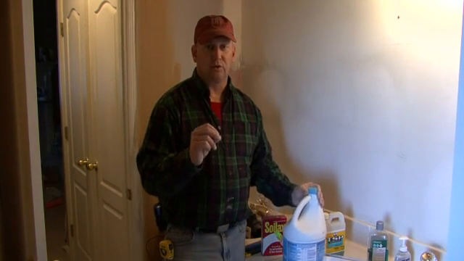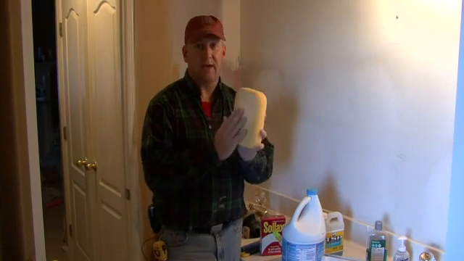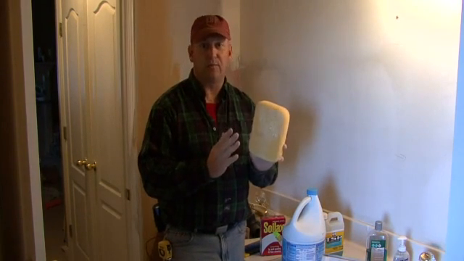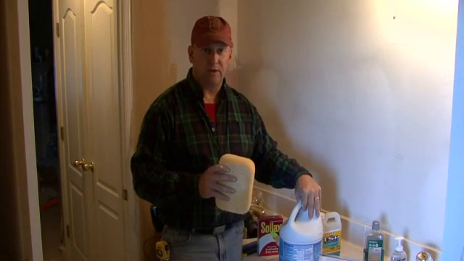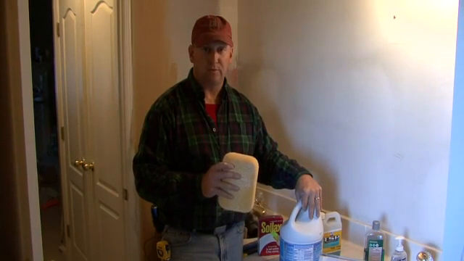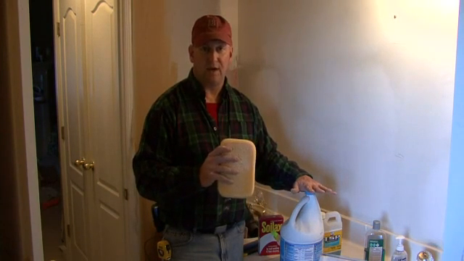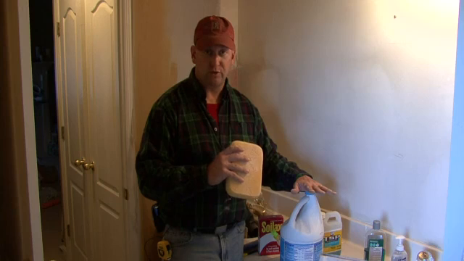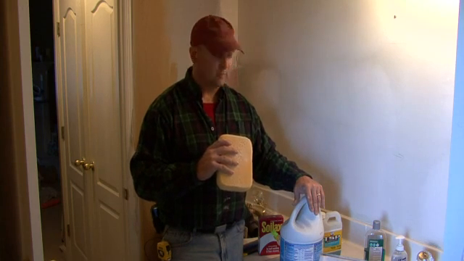This will give you a good solution to go over and clean those areas using a sponge. And we want to get all that mold and mildew off. The bleach mixture in there will help kill a lot of that mold and mildew. And then once that is fully dry, we can rinse it with a clean water solution and then come back and touch up paint if need be.